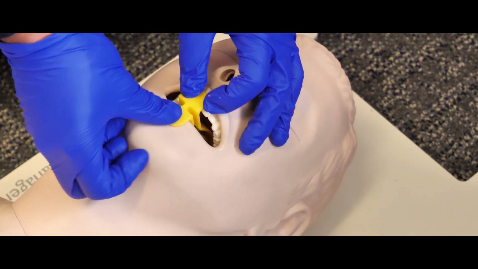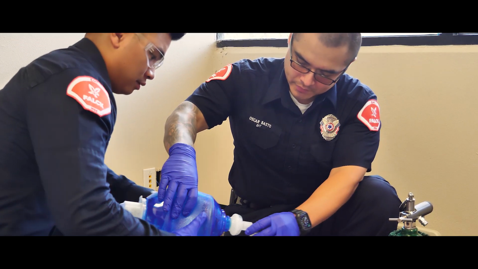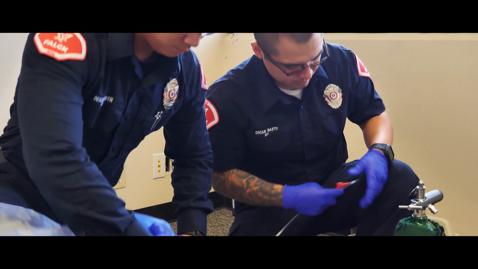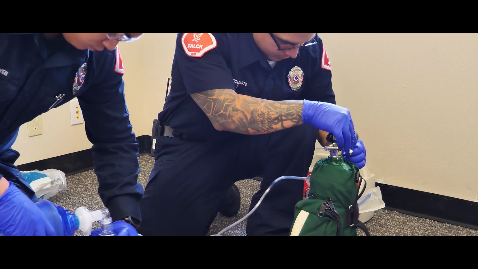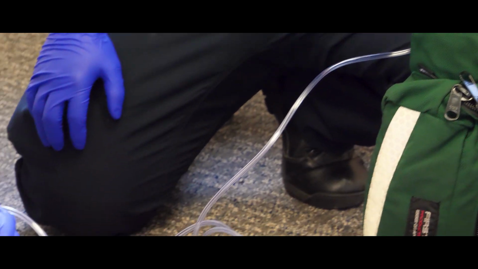The EMT checks to make sure the patient does not gag on the OPA. The EMT should immediately begin ventilations, as the OPA insertion should not take more than 30 seconds. If your partner has not attached the BVM to high-flow oxygen, that should be done now.